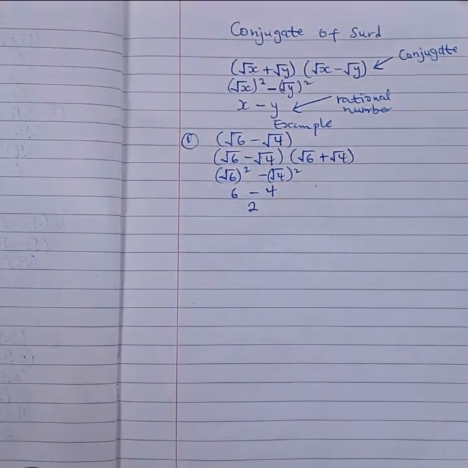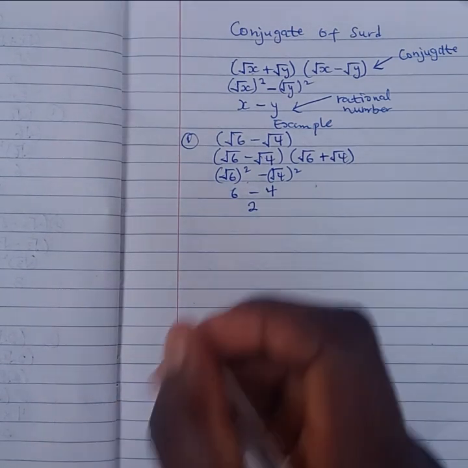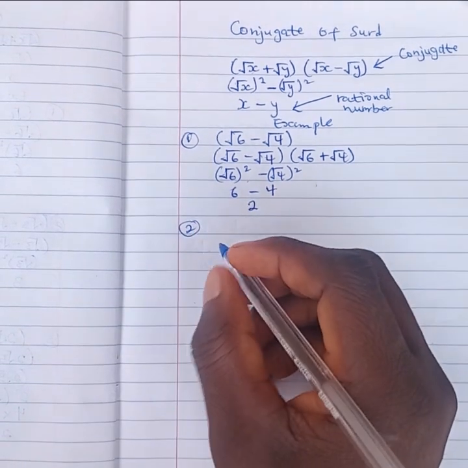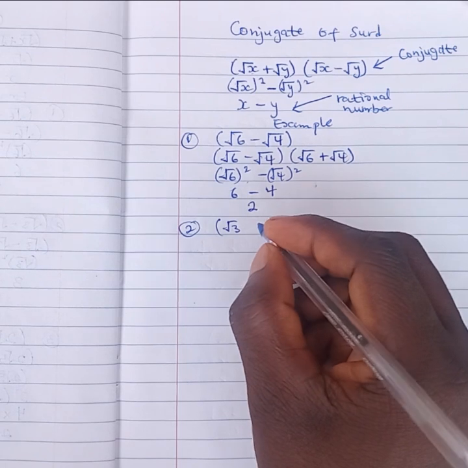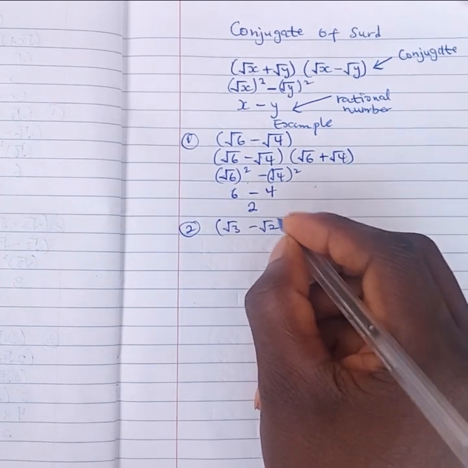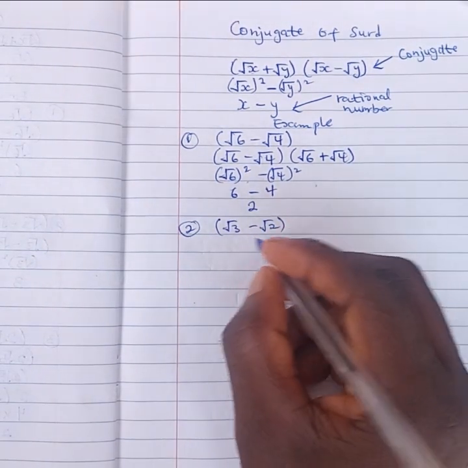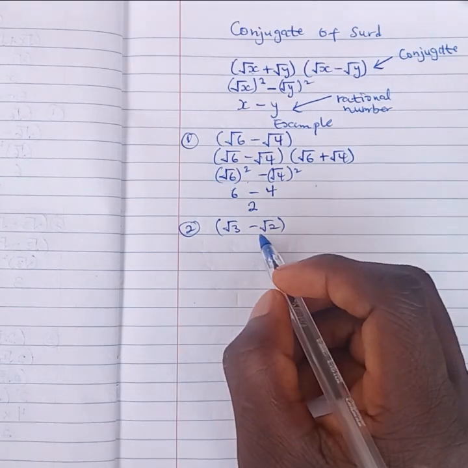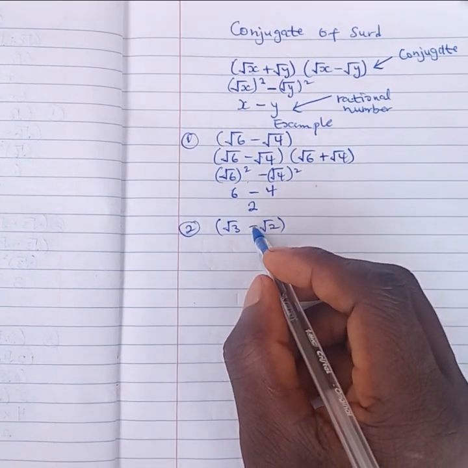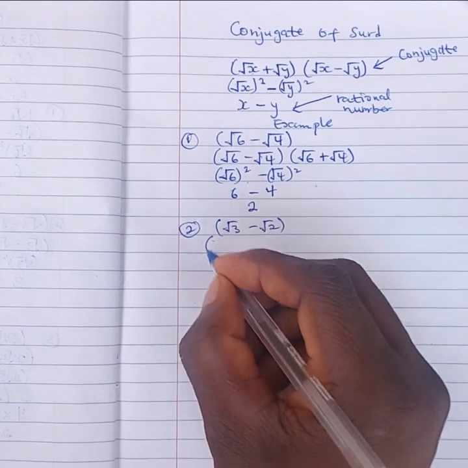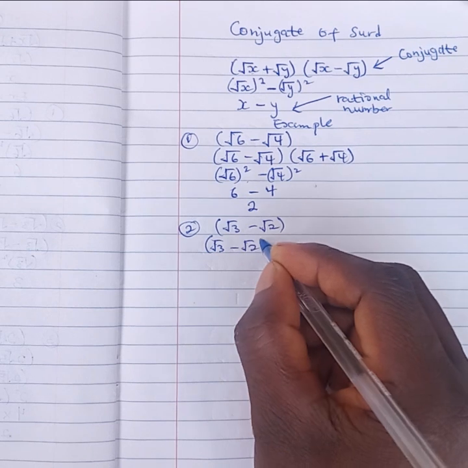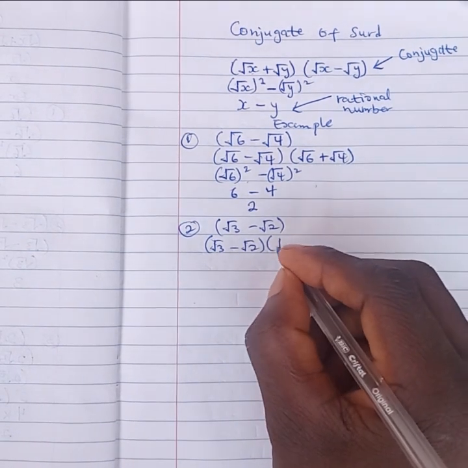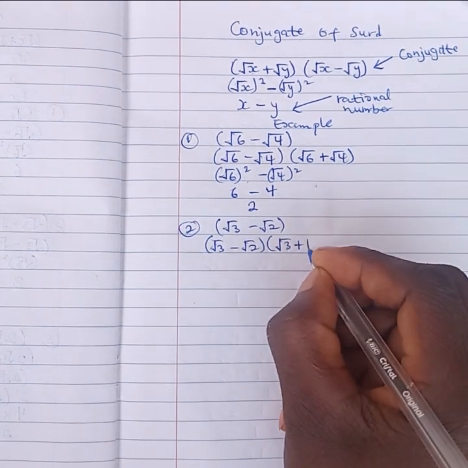Let's take our second example, example 2. Say we are given square root of 3 minus square root of 2. In this, you need to multiply it by its conjugate, where you will change the operation sign. So you get square root of 3 minus square root of 2 multiplying its conjugate, square root of 3 plus square root of 2.